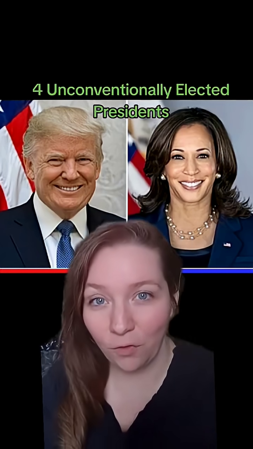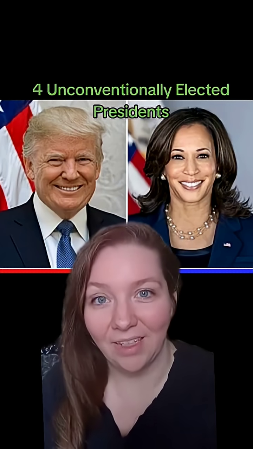In 2024, when we think of elections, we think of two parties running against each other, and the candidate with the most votes wins the race. And that's usually how it happens, but not always. Here are four unconventionally elected presidents.